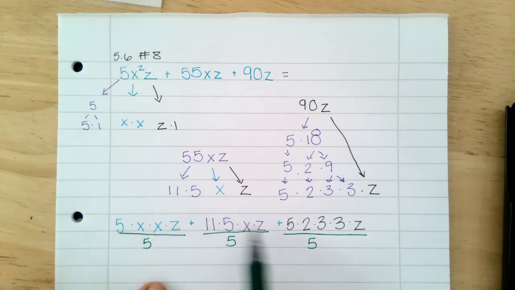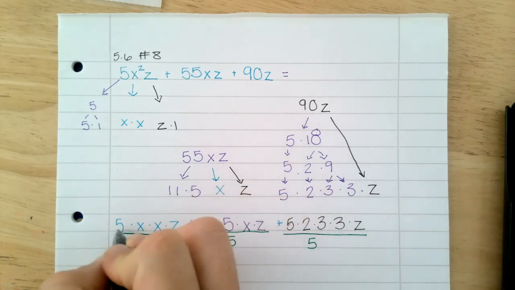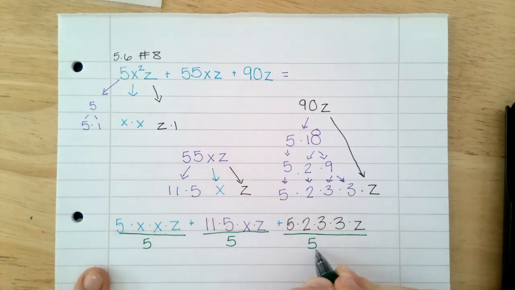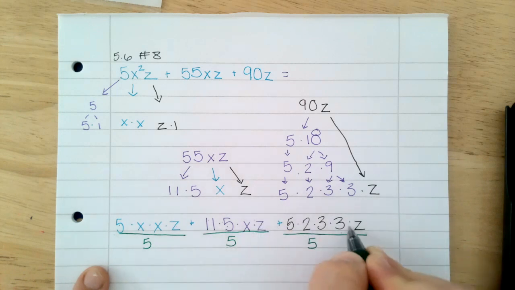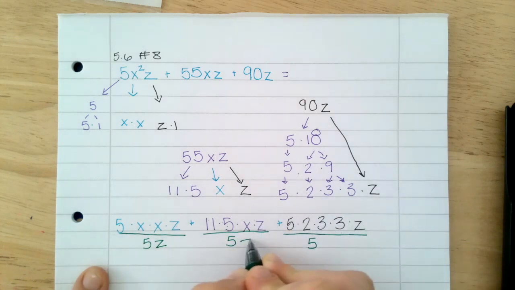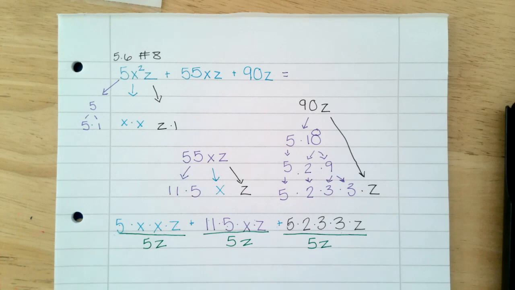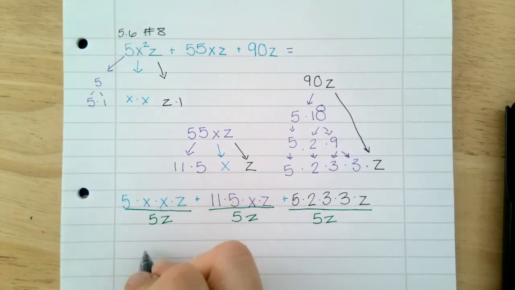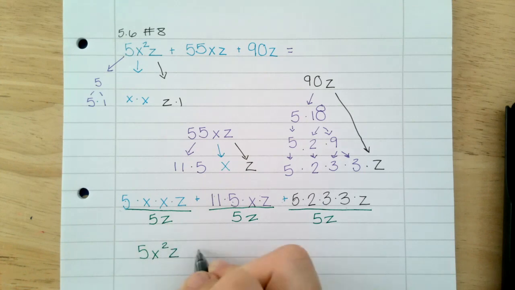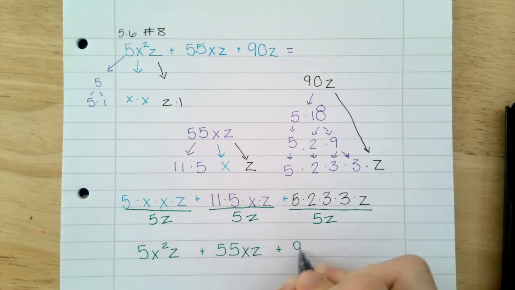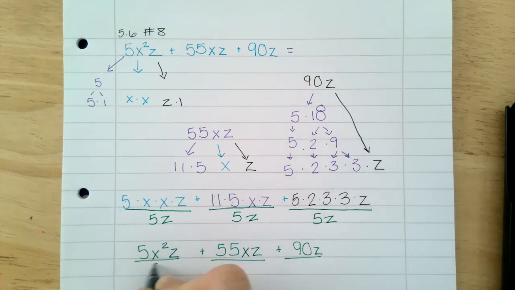What about z? I have a z here, a z here, and a z here. So since I have a 5, a 5, and a 5, I can divide it by 5. Since I have a z, a z, and a z, I can divide it by z. So I look at 5x squared z, 55xz, and 90z, and mathematically I have figured out that I can divide them all by 5z, okay?